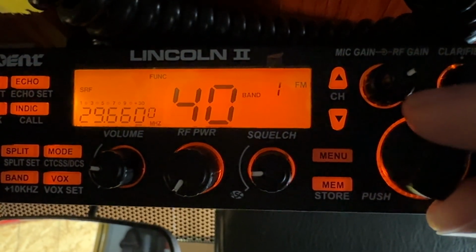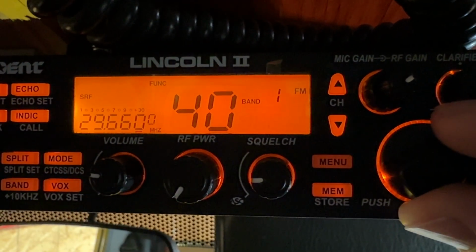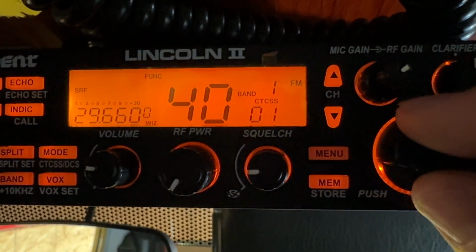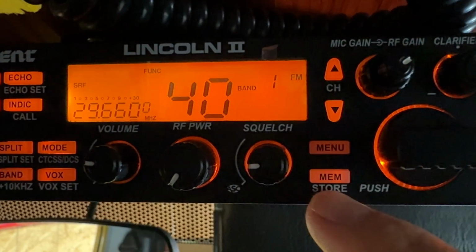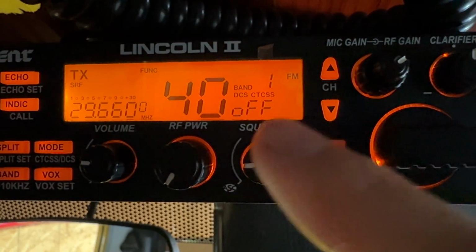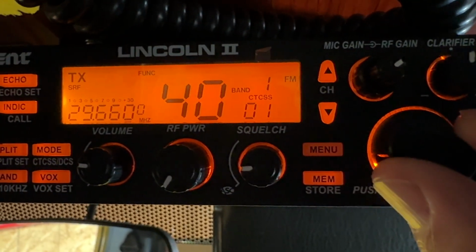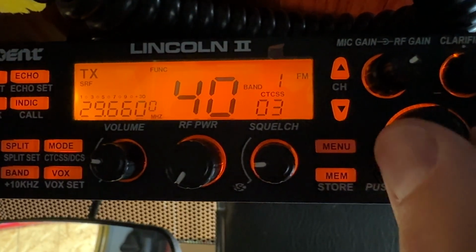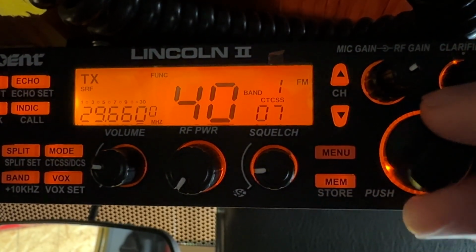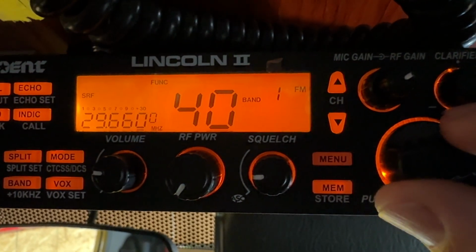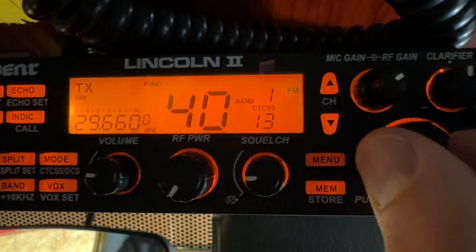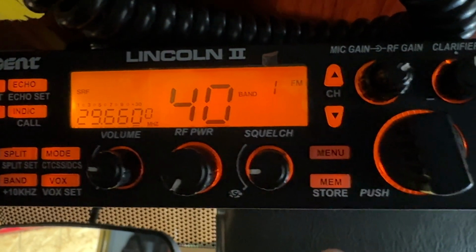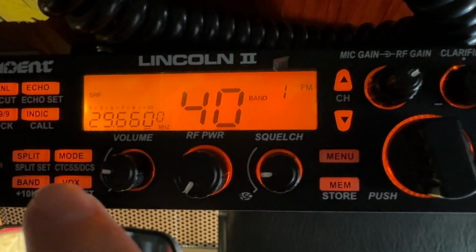So in this case, we're setting the tone for the output of the repeater, and this repeater does not have an output tone. So we want to leave this to the off setting and press and hold the memory store button to lock that in there. Now you can see it says TX, so that's asking us to put in the transmit tone, and this is where we do need to put in tone number 14 so that the radio transmits 107.2 hertz during transmit. So we're going to move this to CTCSS 14, press and hold memory store. Those two tones are now set, or rather the one tone on the transmit.